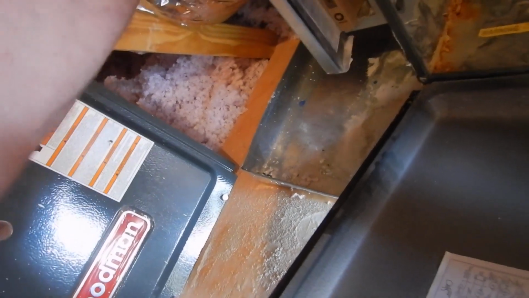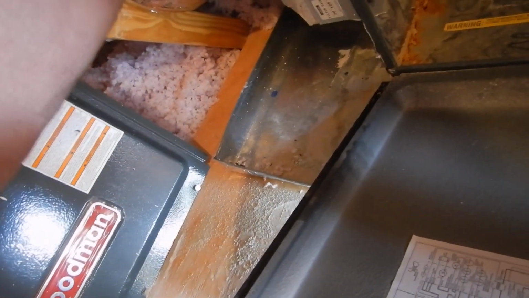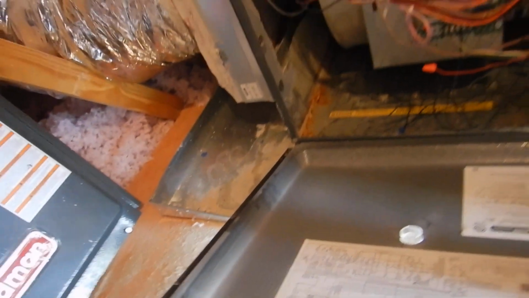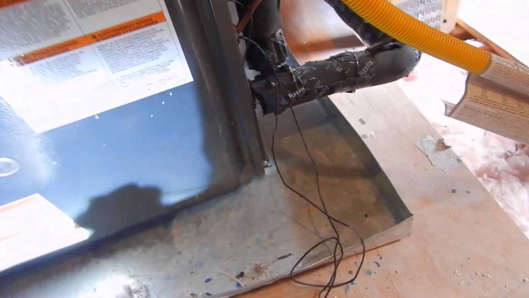It just slides in here like an old CD. Like an old jump drive. There you go. So that's how you change it. Change the air filter once a year.